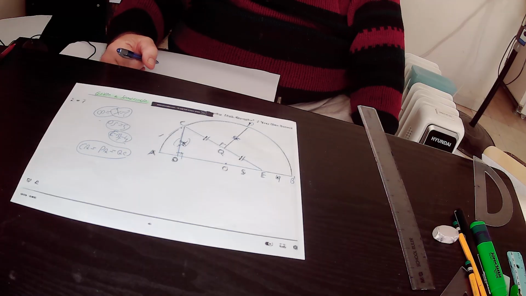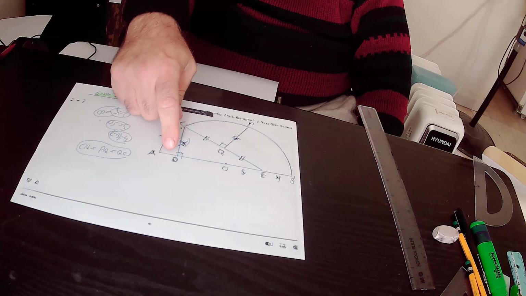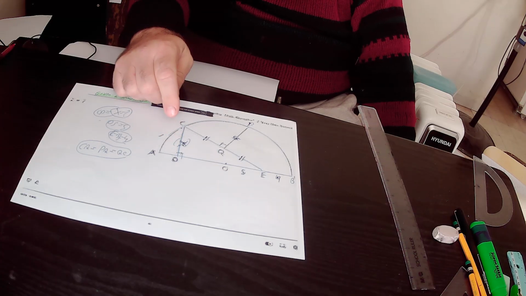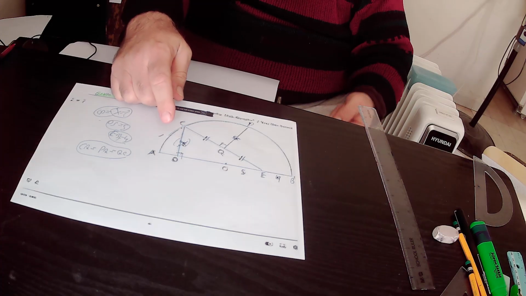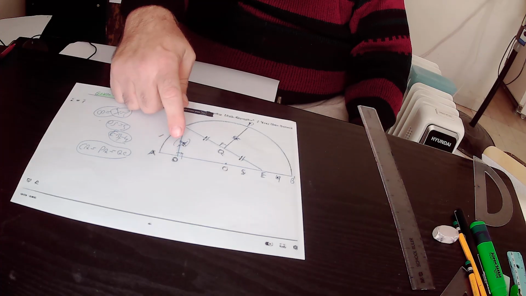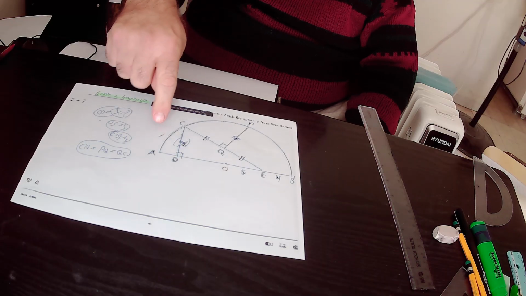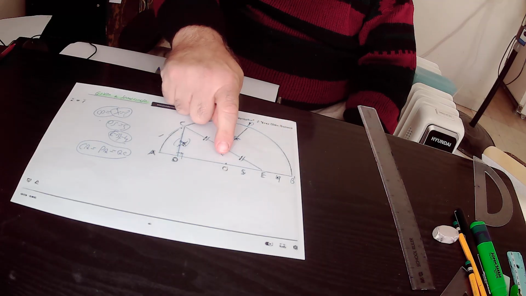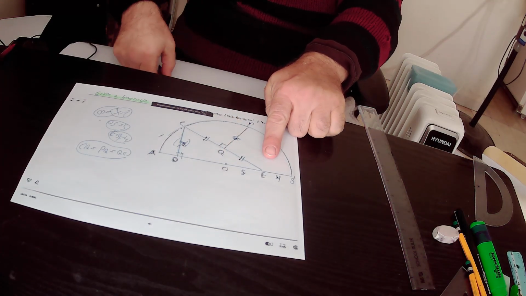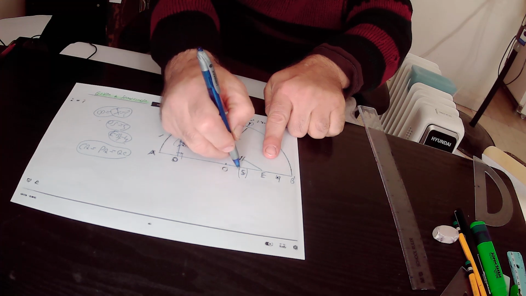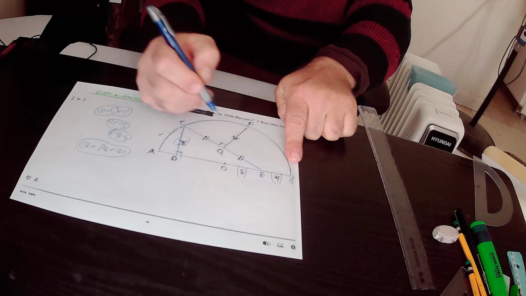In the second question, our task is to find out the length of side CD equal to x. So we have to find out the length of line segment CD equal to x. In the drawing we have a semicircle. Point O is the center of this semicircle. This is line segment OE, equal to 5 units in length. This is line segment EB, equal to 4 units in length.